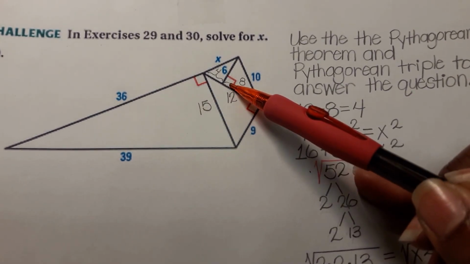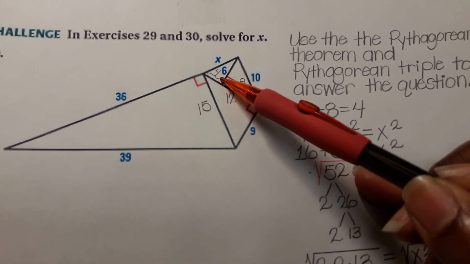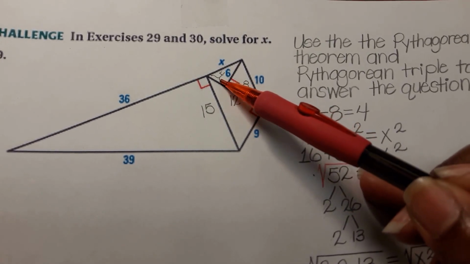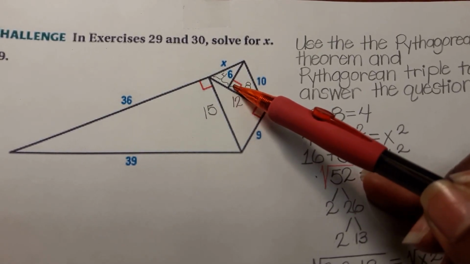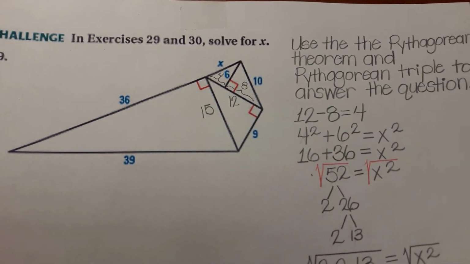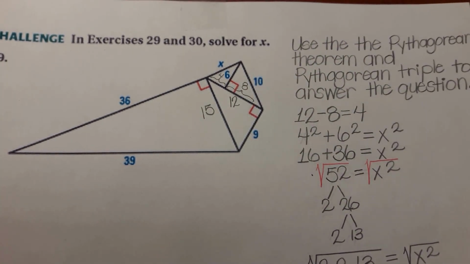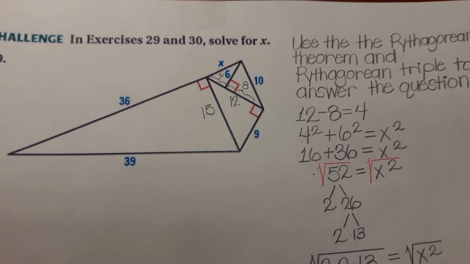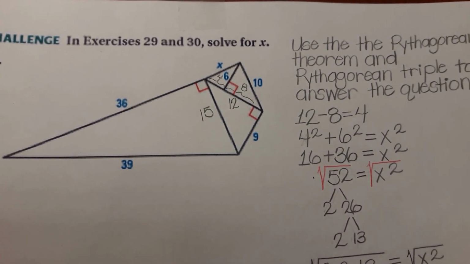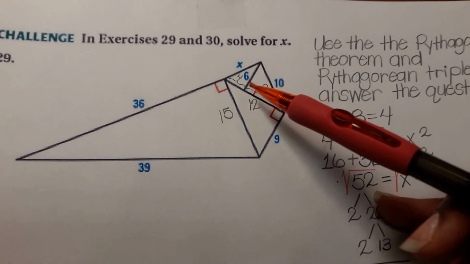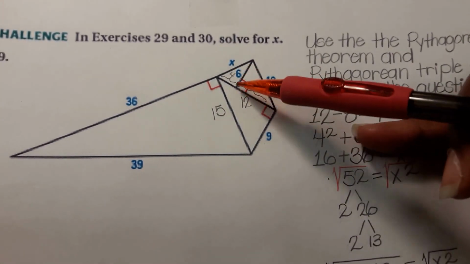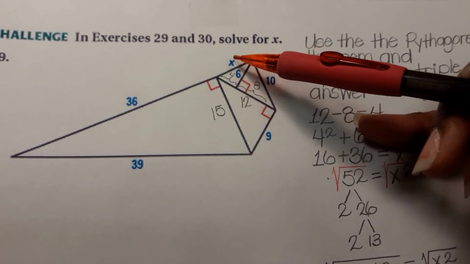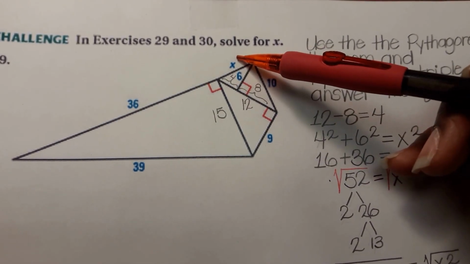I know that this is a 90-degree angle here, and you can use that for multiple reasons. We talk about so many different things. We talk about linear pairs, straight angles, and perpendicular lines. All those things that we've talked about confirm that this is a 90-degree angle. I know across from the 90-degree angle is my hypotenuse. So x is the hypotenuse in this problem.